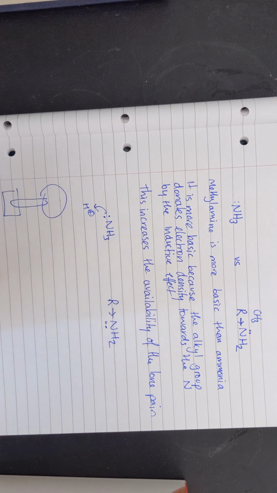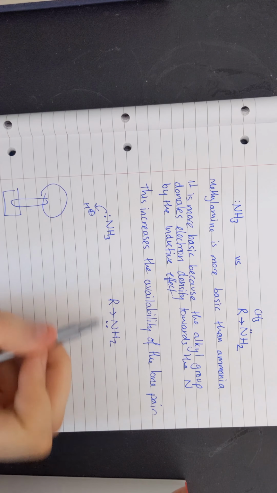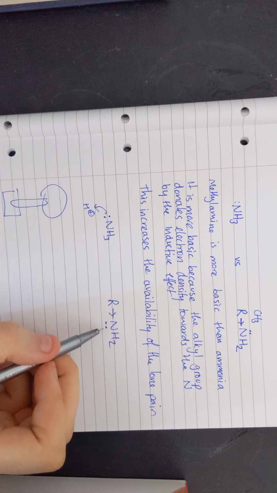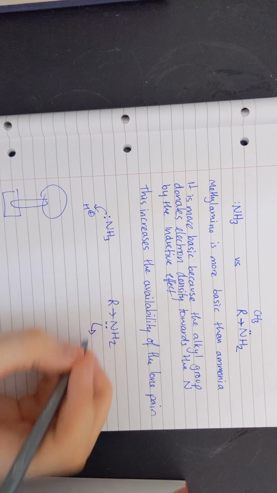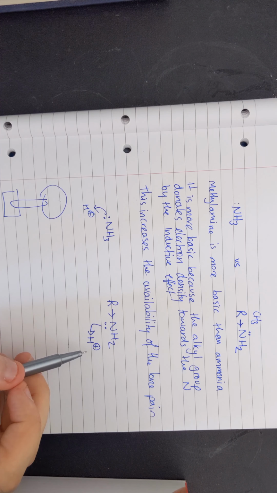And the reason why they're higher in energy is because you've crammed loads of electrons next to each other. Now, this is less dramatic than what's going to be going on over there, but it's still the same principle. So it more readily donates away that lone pair towards an H+.